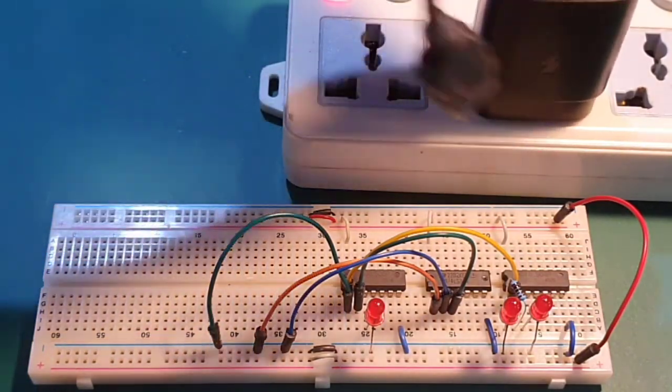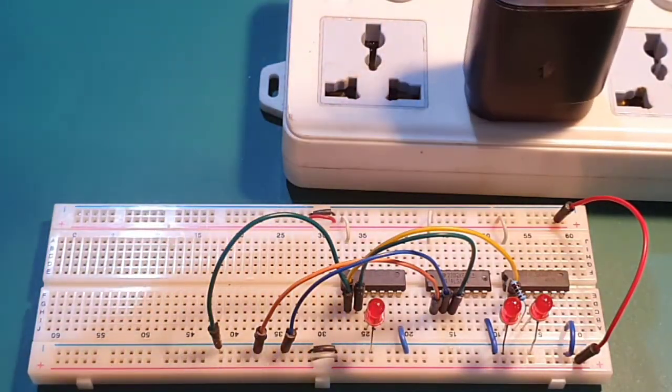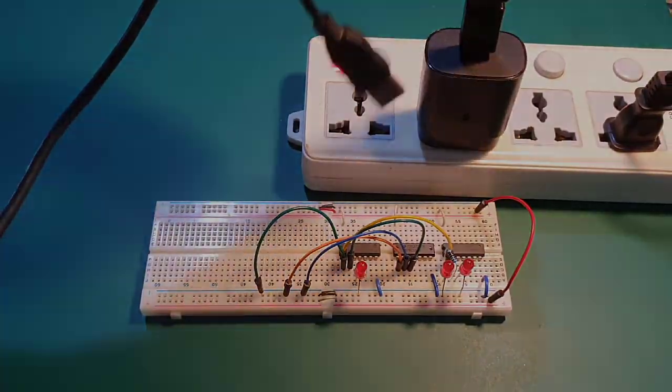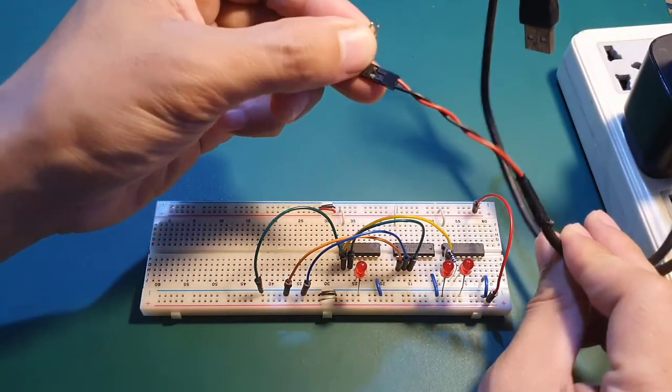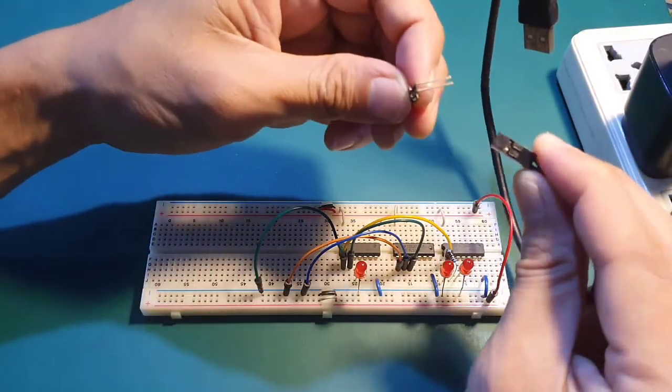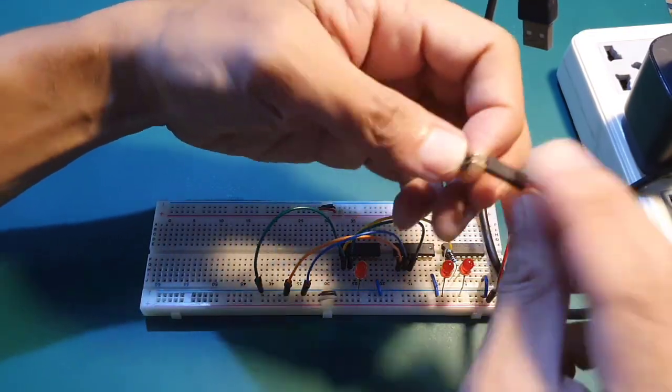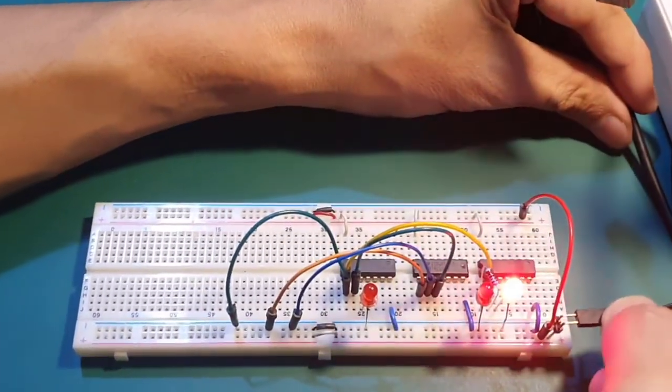To power this board, I'll use my cell phone charger. I've also cut this charging cable to pull out 2 wires for 5 volts and ground, put a pin header to it, and connect it to our breadboard.